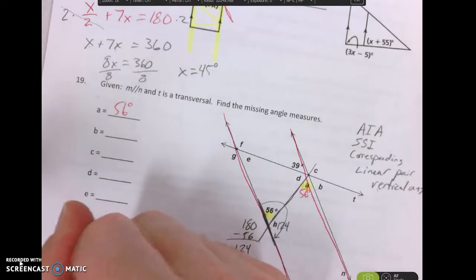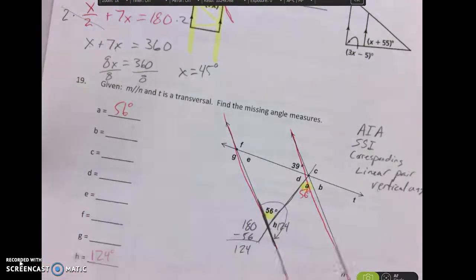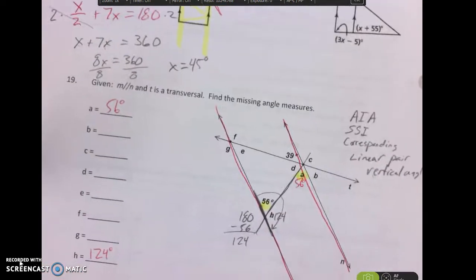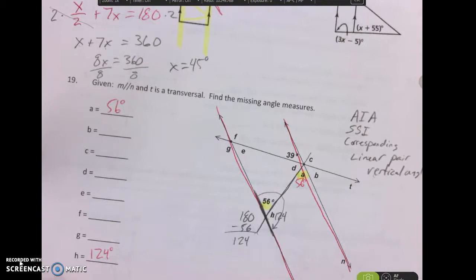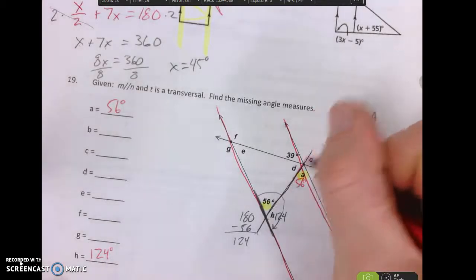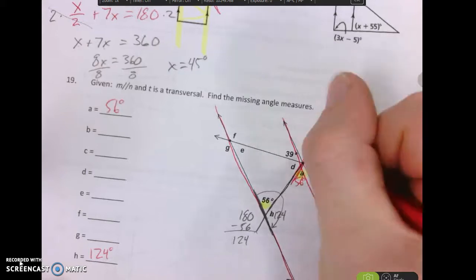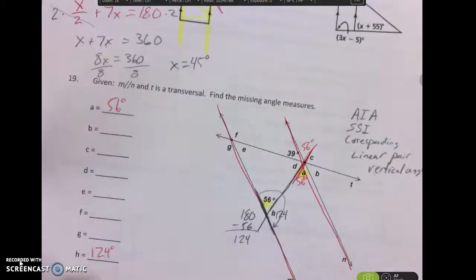We got H down here is 124. Notice I'm not going in any specific order. Just for the fun of it, notice right here I got an X. So if this is 56, up here must be 56 also. I'm just giving you a few here and there.